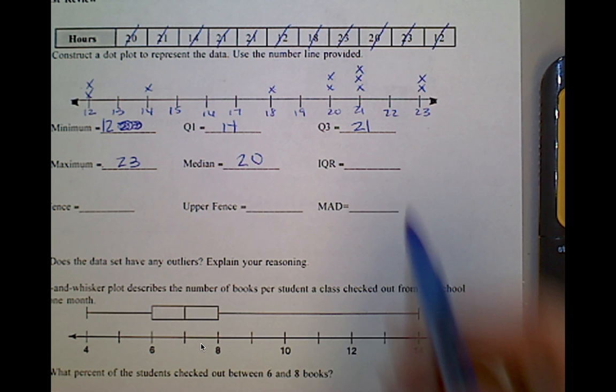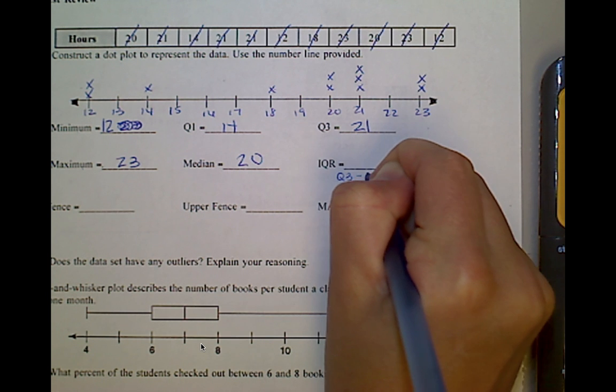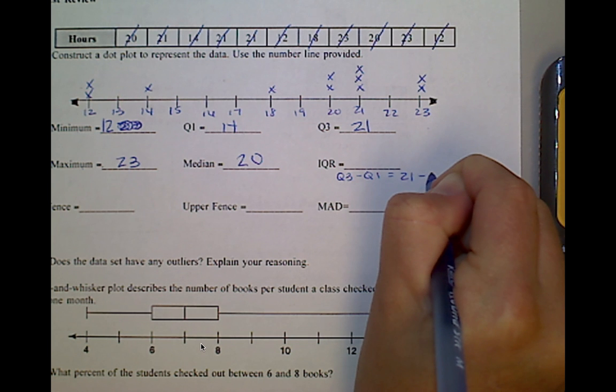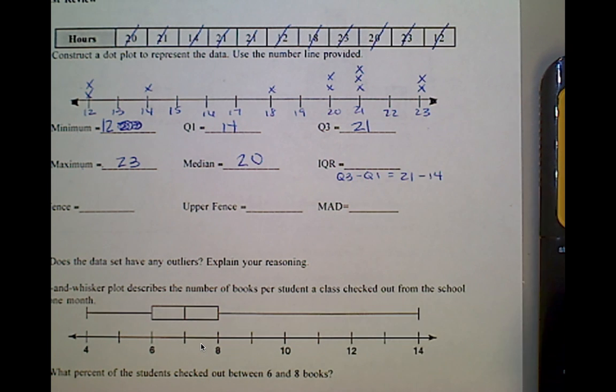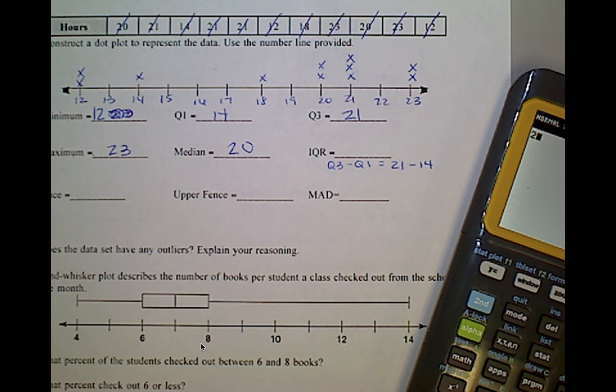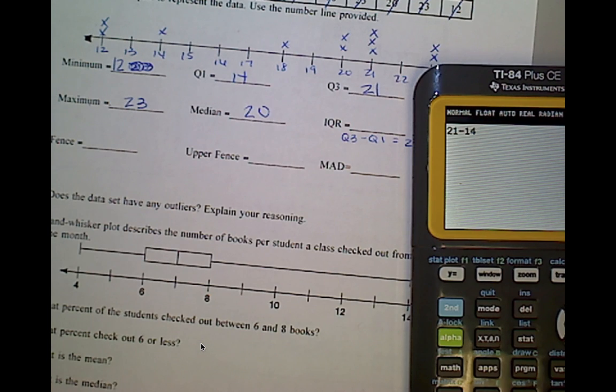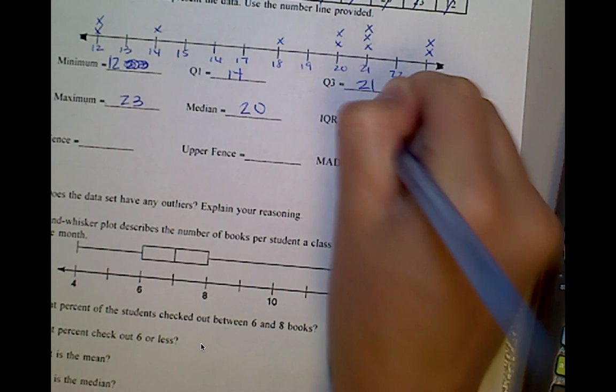And now we're going to find the IQR, which is Q3 minus Q1. Q3 was 21, and Q1 is 14. So when I do 21 minus 14, I get the IQR to be 7.